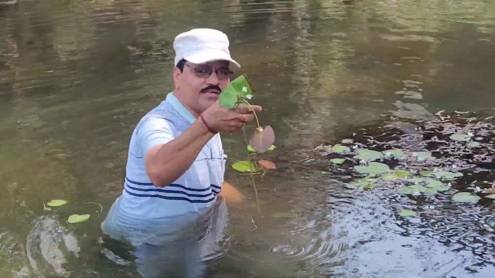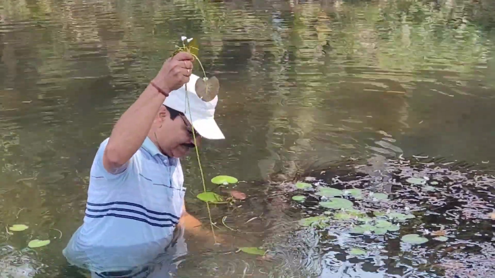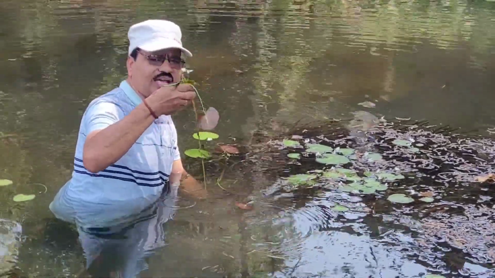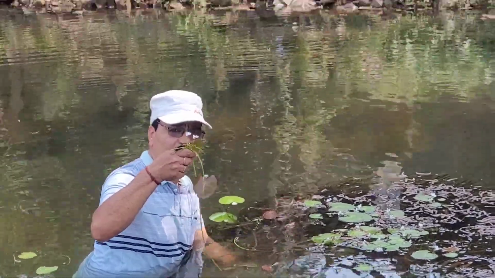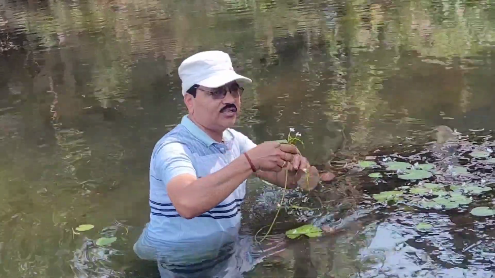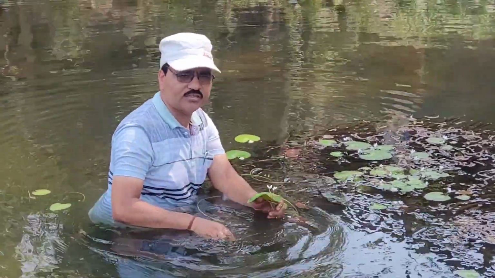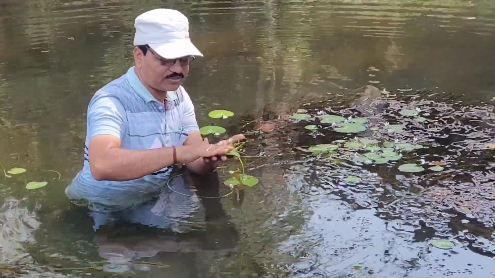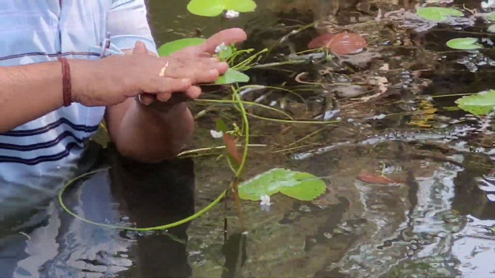From inside I have taken it out. You can see this is the stem of this plant, and the stem is fixed inside the soil, and it is very light, hollow, means अंदर से खोखला है. The leaf floats on the surface of the water, and you have to know that the stomata are present on the upper surface. Stomata जो होता है, जो holes होता है ना, वो ऊपर में present है.